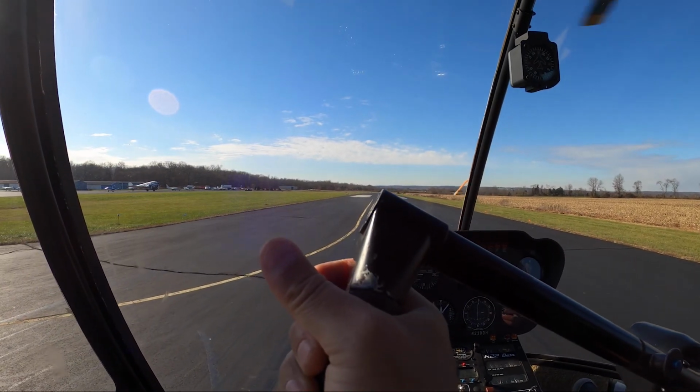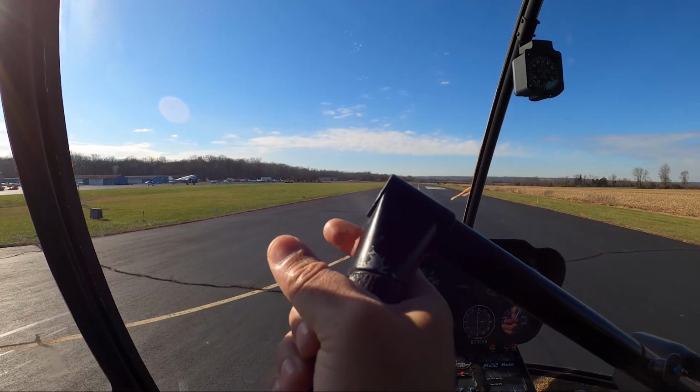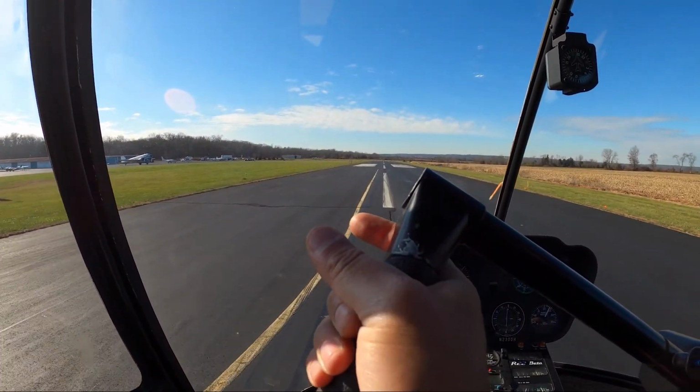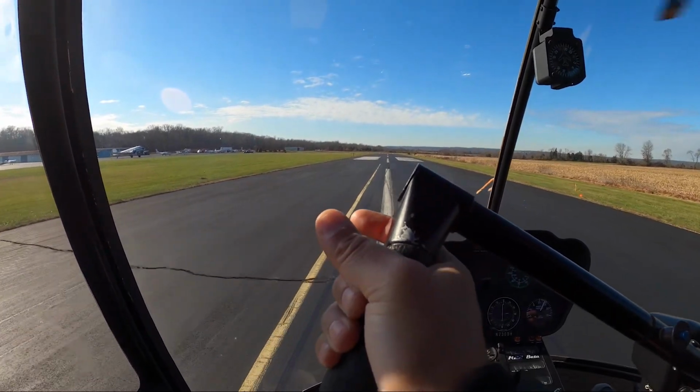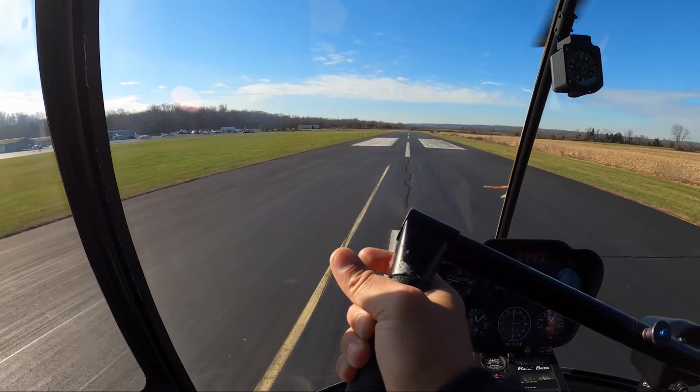Princeton traffic, helicopter 00 Hotel on the go, 28 right close traffic, Princeton. So I'm going to leave my power rods out. I'm going to start inching forward. I don't want to scrape the skid, so if I have to, I could add a little bit of power. I just push through ETL right there.